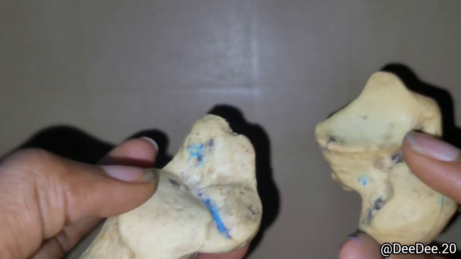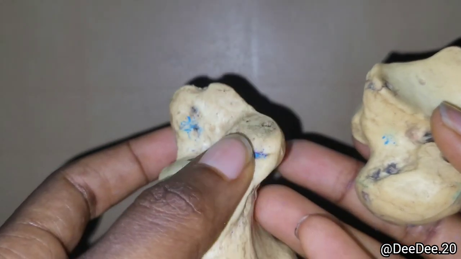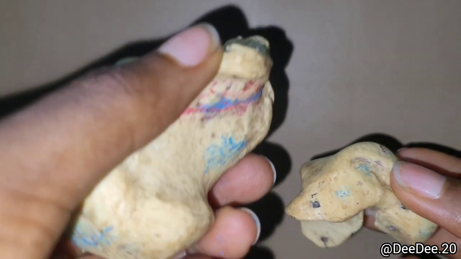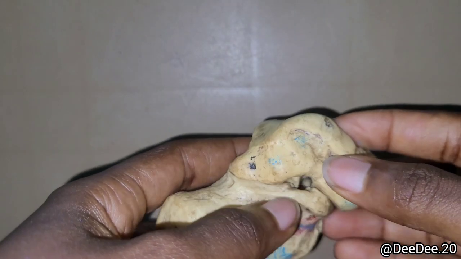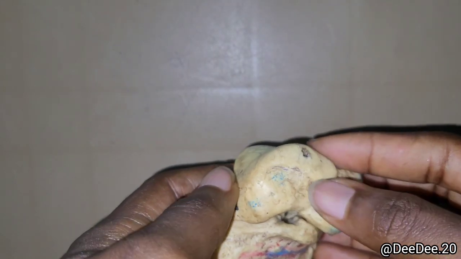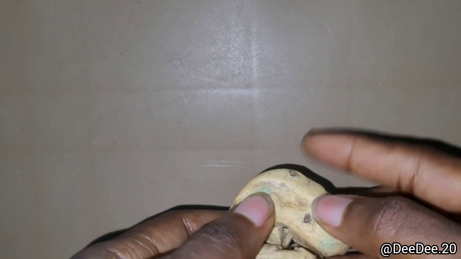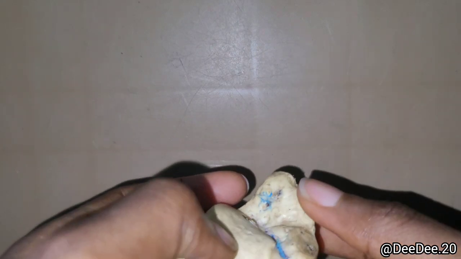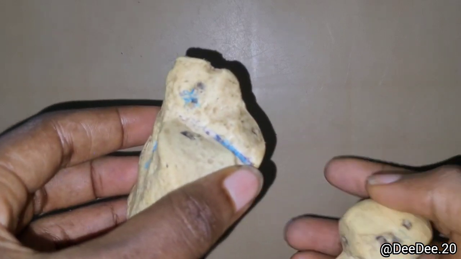Both of them give attachment for the interosseous talocalcaneal ligament, which runs from the talus bone to the calcaneus bone. This opening is called the sinus tarsi, formed by the close approximation of the sulcus tali and the sulcus calcanei coming together.